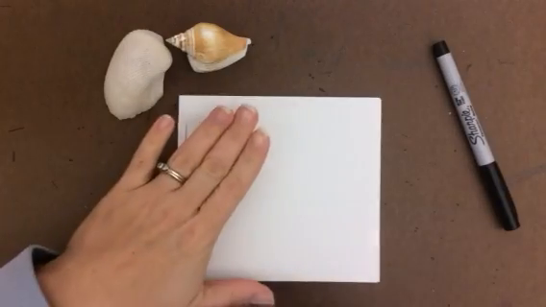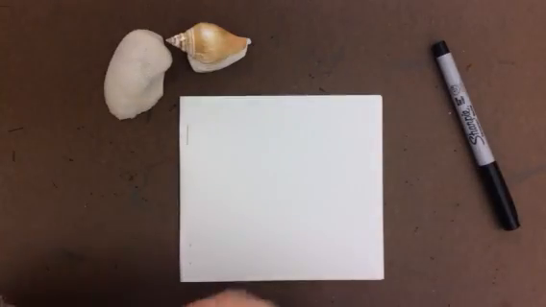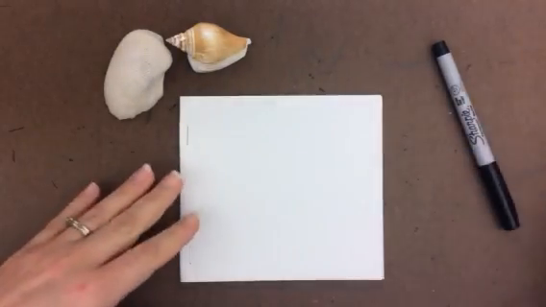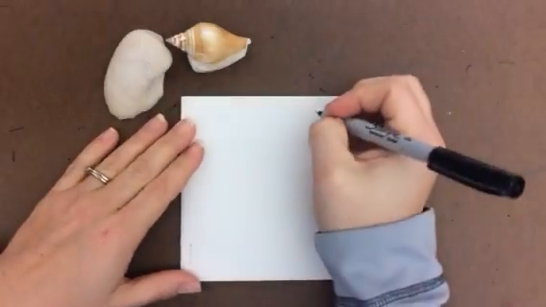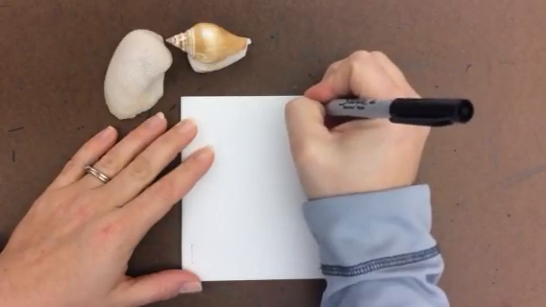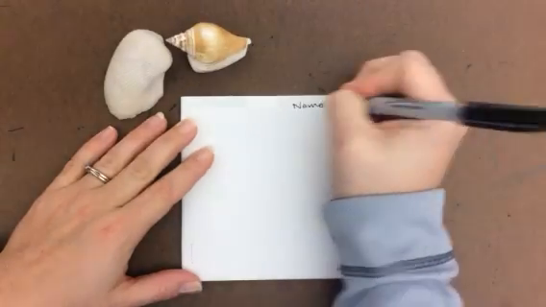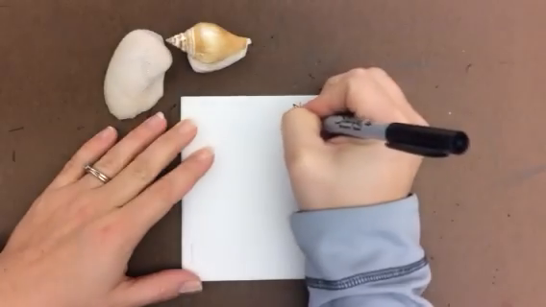Okay, the first thing I want you to use your portfolio for is to do observational drawing. So you'll use a pencil, but I'll use a pen just so that you can see this a little bit better. On your portfolio, of course, we want your name at the top, and then you can title it. This one is Observation.